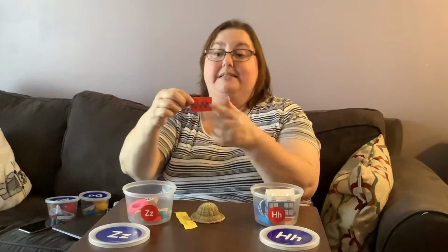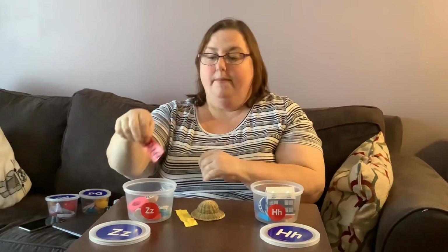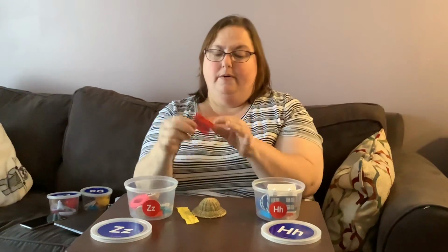Okay, so these are the last two containers we're going to do. We'll do two more tomorrow because I don't want this to get too long. But we're going to put the zigzag, I almost said zipper, because it looks kind of like a zipper. We're going to put it into the Z container.